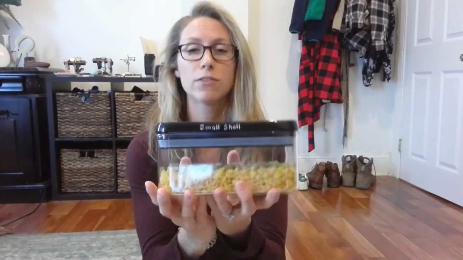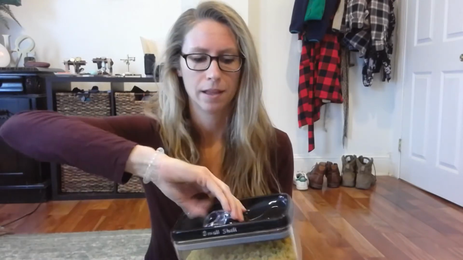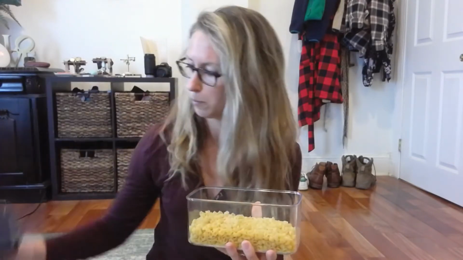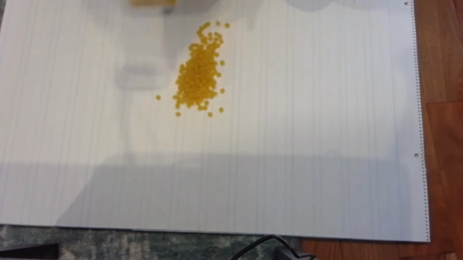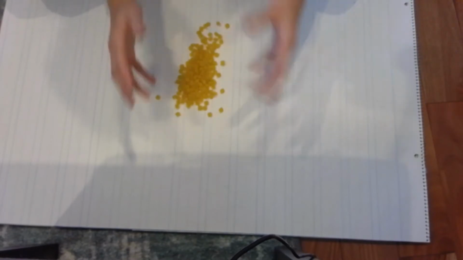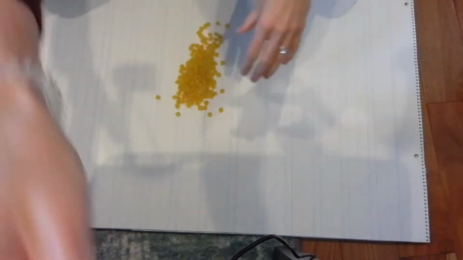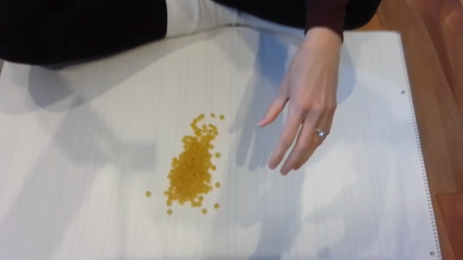So I have, for this lesson, my small shell pasta. Let's open it up. I'm going to pour some out on my mat. So take a look down. I've got a big mat in front of me. I'm going to pour some of it out. Oh dear. Now, how much is this? To count it, let's put it into equal groups.